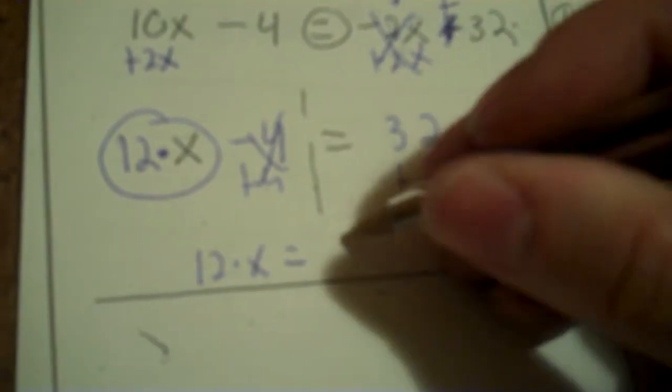Okay, so times. I have minus 4, which means I would plus 4 first, then I would divide by 12. So plus 4 gets rid of the minus 4, so 12 times x. 32 plus 4 is 36.